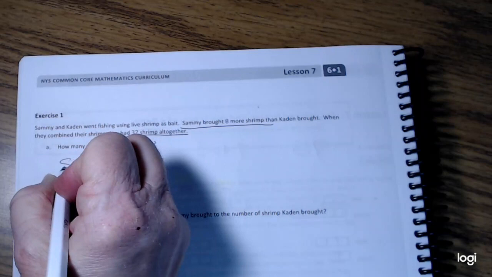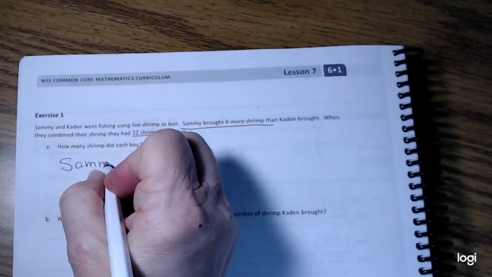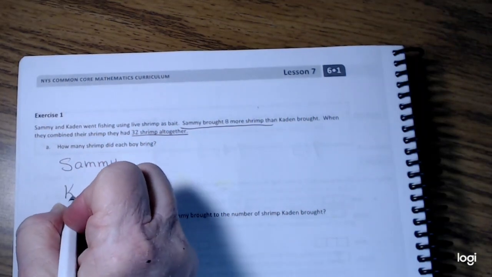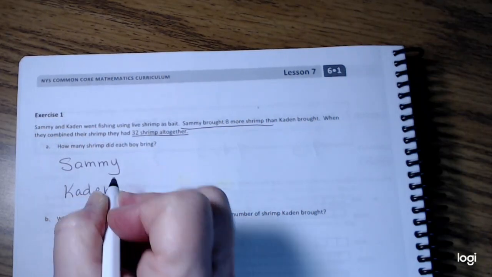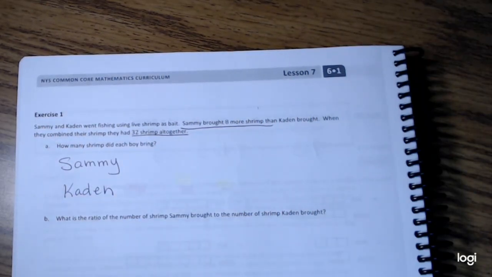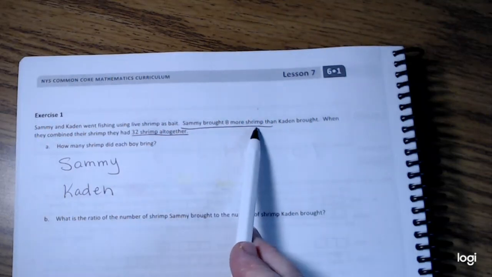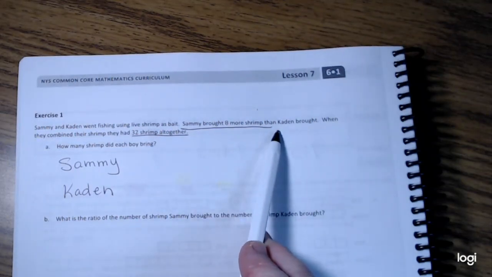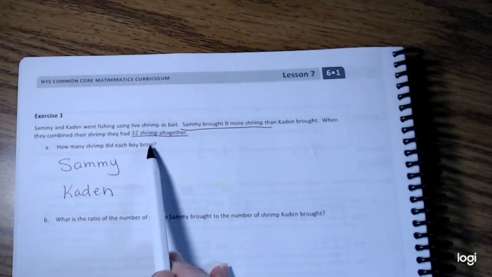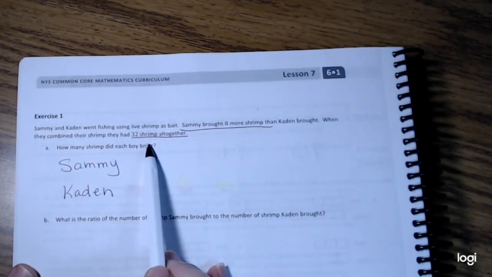So let's go ahead and write down our 2 students. We have Sammy and Caden. Letter A says, how many shrimp did each boy bring? Well, I know that Sammy brought 8 more than Caden. That's the only information I have, and I also know that the total altogether is 32.